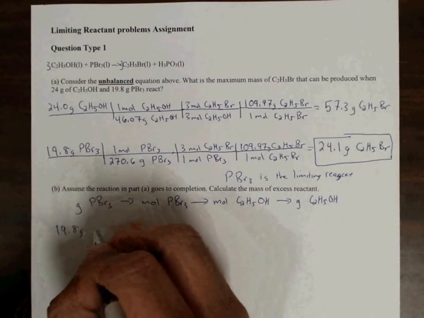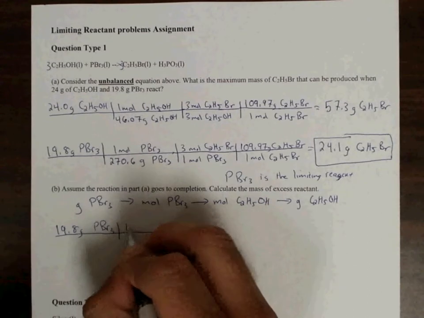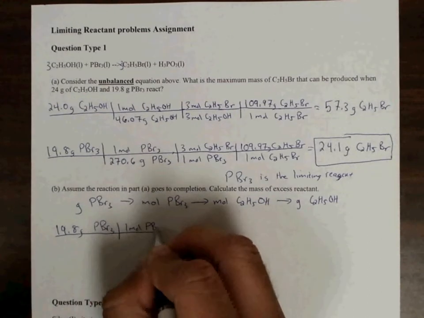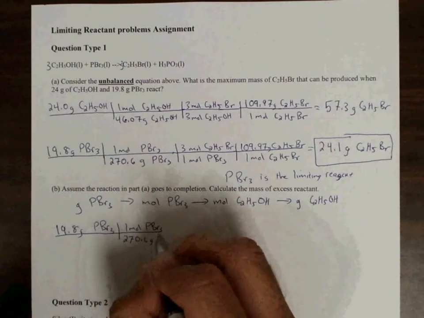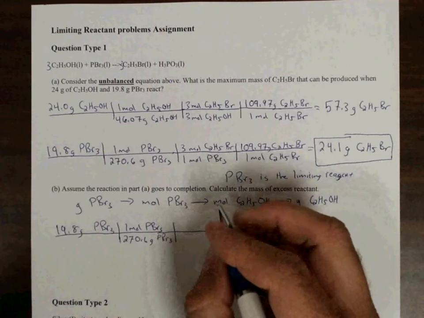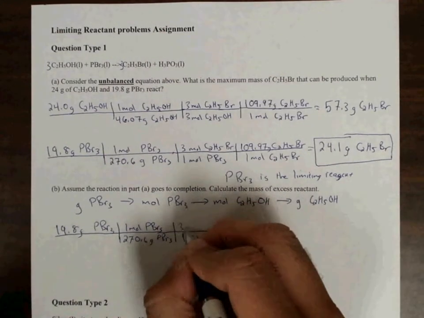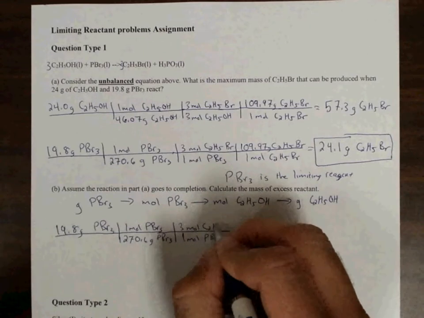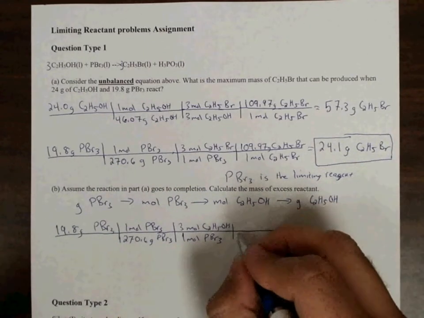Alright, so 19.8 grams of PBr3, for every mole of PBr3, we get 270.6 grams of PBr3. Okay, for every 1 mole of PBr3, we have 3 moles of C2H5OH used up.